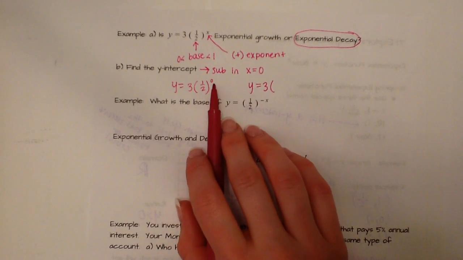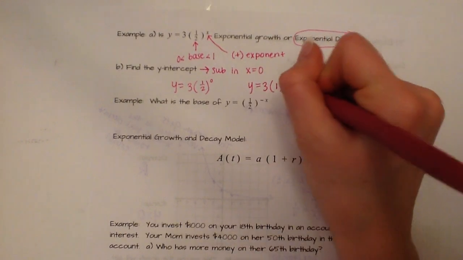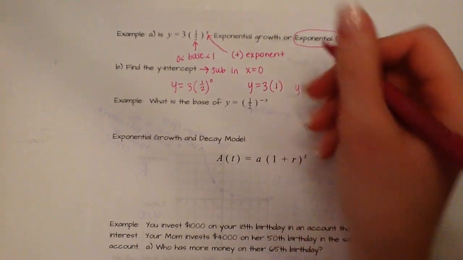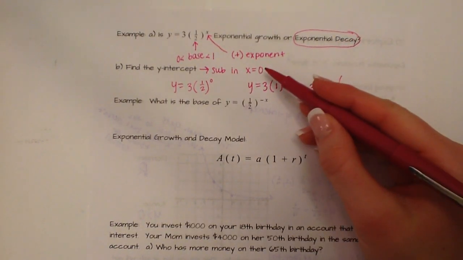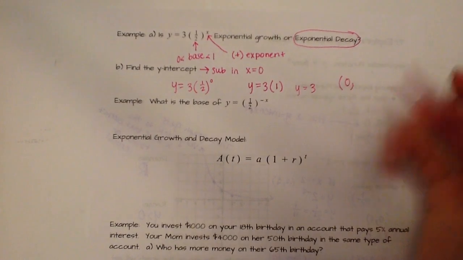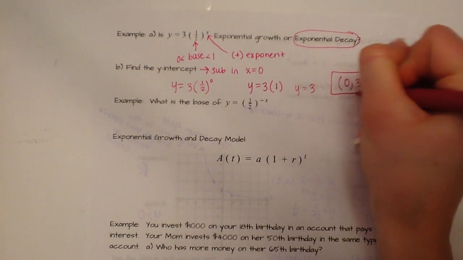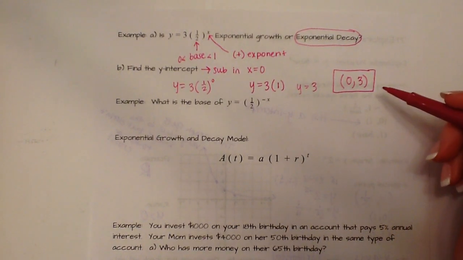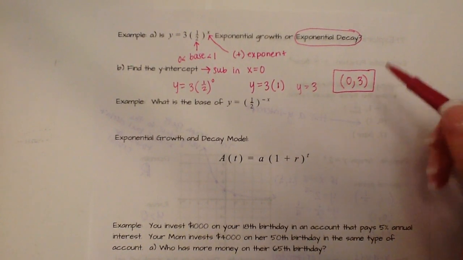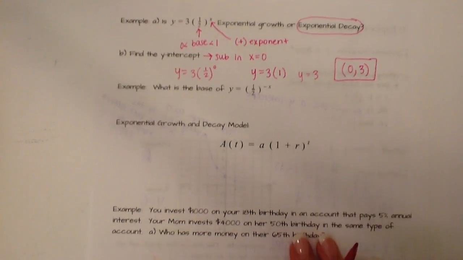So 1/2 to the 0 power is just 1. So y is going to equal 3 times 1, which is 3. So you write it as an ordered pair. So we said our x was 0, and we found our y to be 3. So in this case, our y-intercept is at 0, 3.